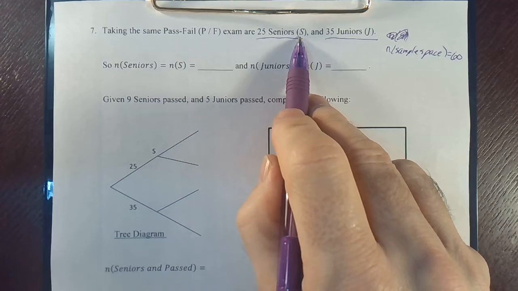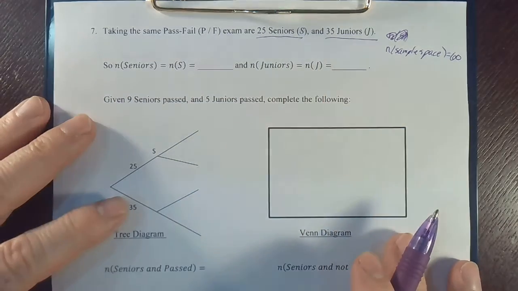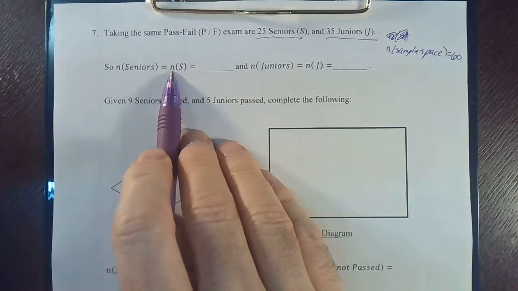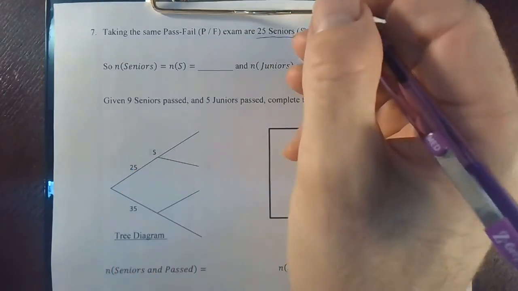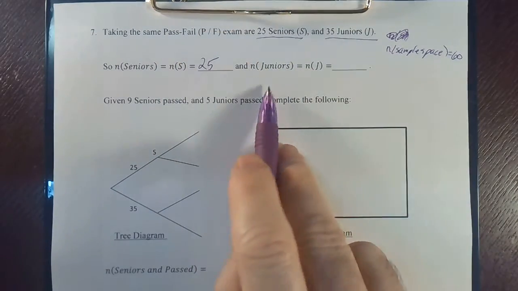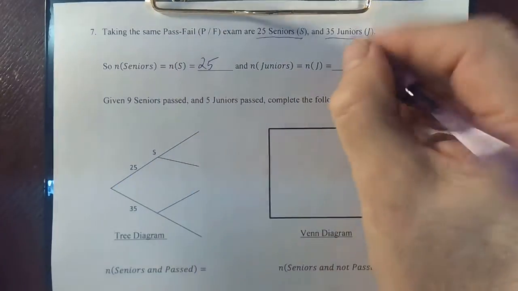Capital S will be the set of seniors. All right. So the number of seniors, which we could just say is N of S, is 25. The number of juniors, N of J, is 35.